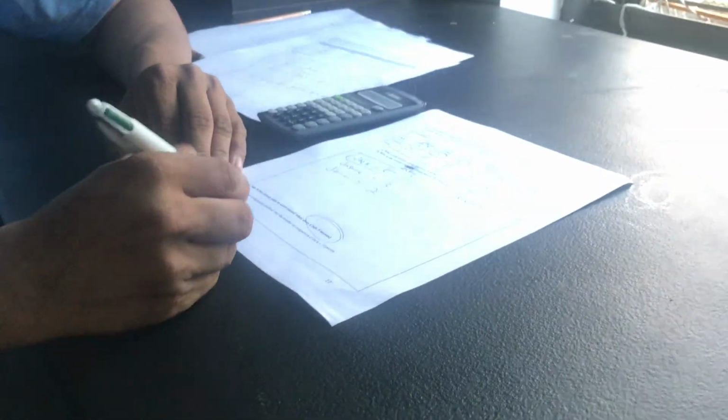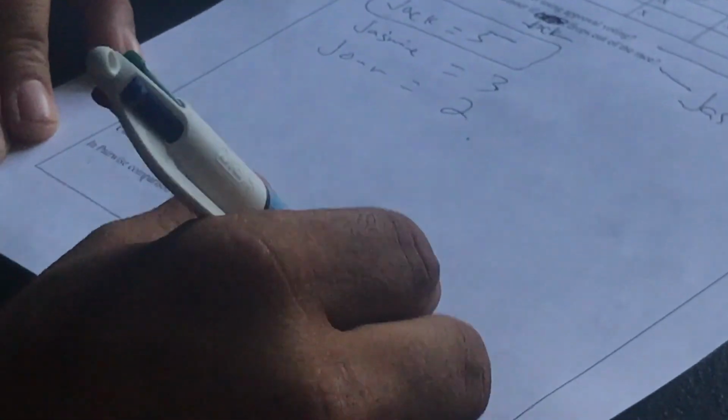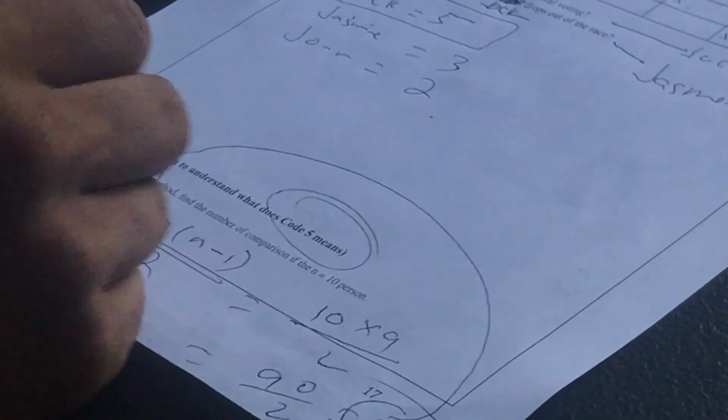n is 10. So n times n minus 1 over 2. So n is 10 times 9 over 2. So 90 over 2 is 45. So 45 comparisons.